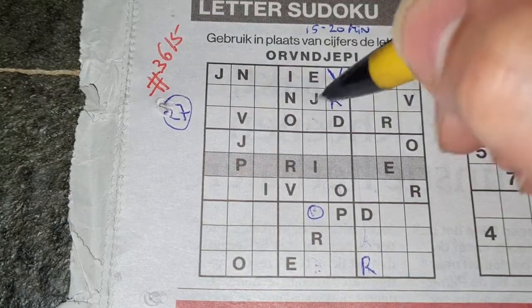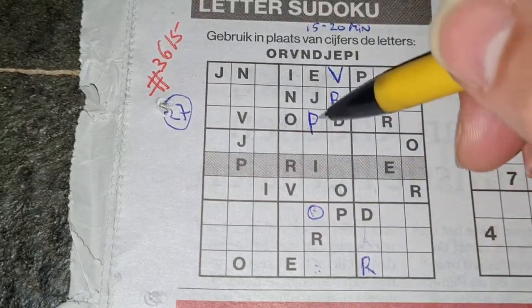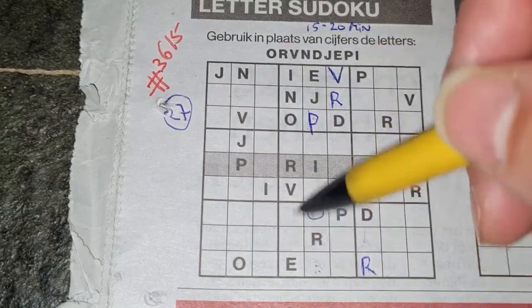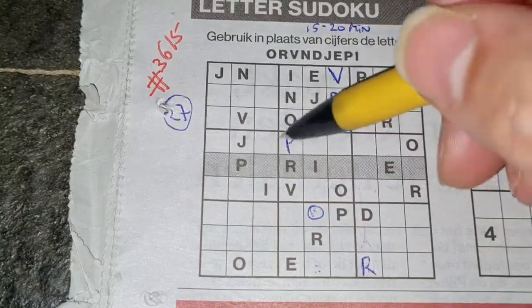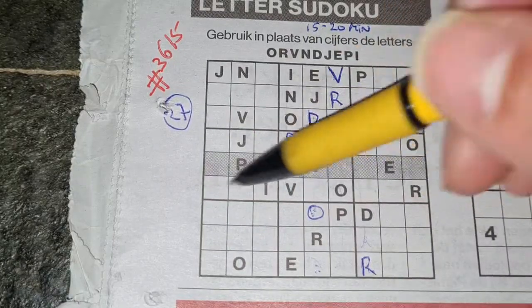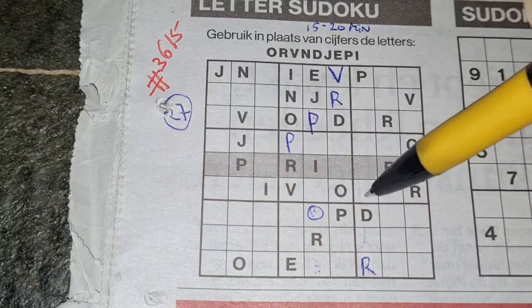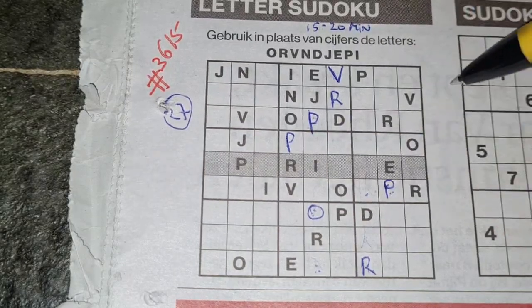R should be here, and the P goes there. So we have a P in this column, P in the middle column. So in the column next, the only place for the P should be there. P in this row, P in the middle row, so the row below. The only 2 places for the P should be here or there. We see that P, no P there. P should be here.